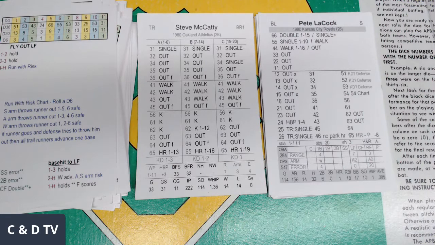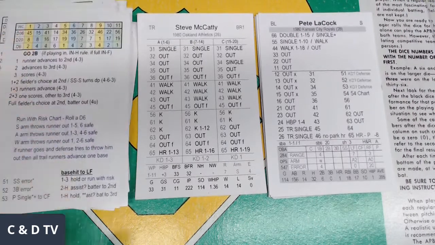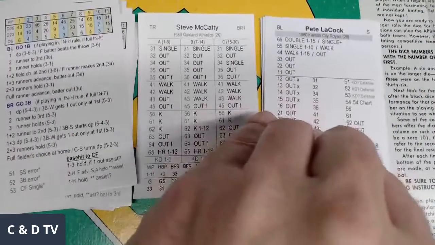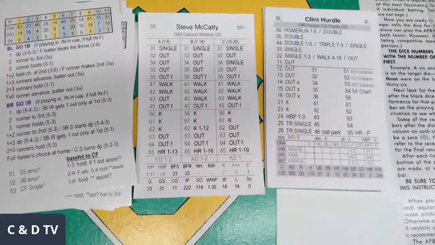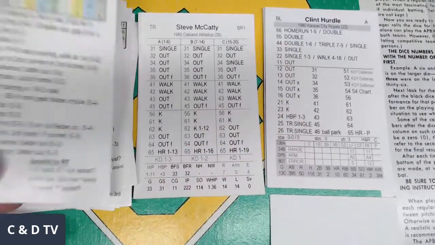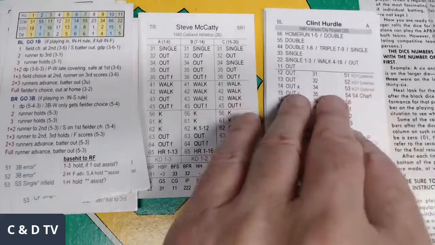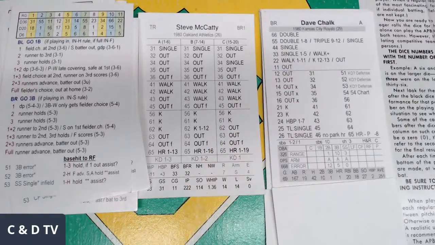Steve McCaddy versus Pete Lecoq. Here's a pitch, and that's a 15. 15 is an out. Picked up by Guerrero, and he throws him out. And a 55. That's going to be a drive in the gap. That's going to split the outfielders, rolling to the wall, and played off a carom by the center fielder, Murphy. Taking for second is Hurdle. Here's the throw, and not in time. Hurdle slides in with a one-out double.